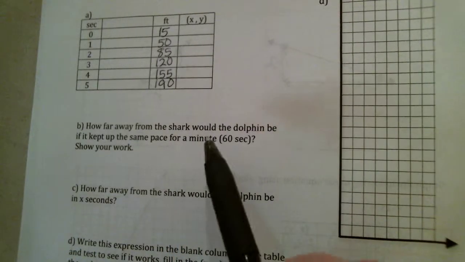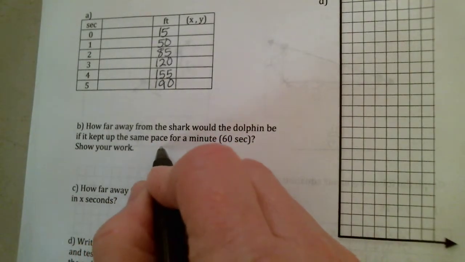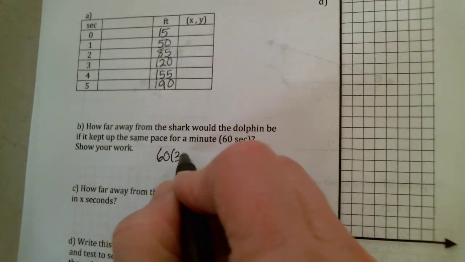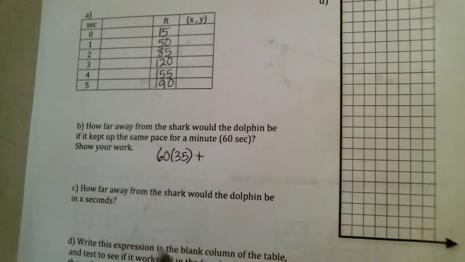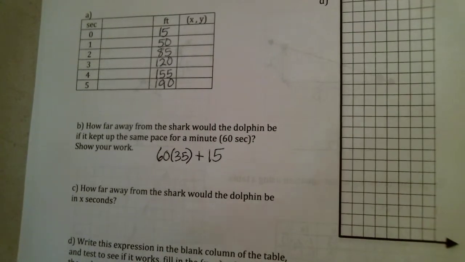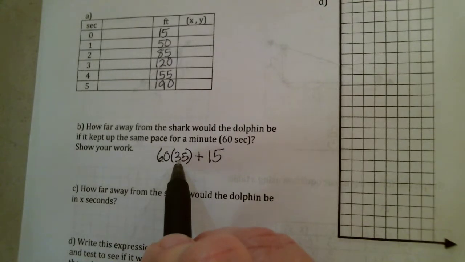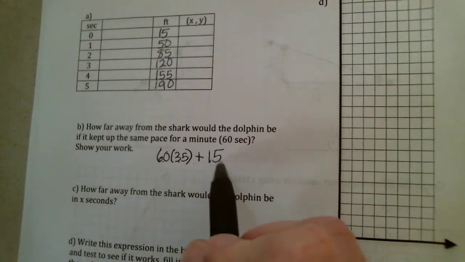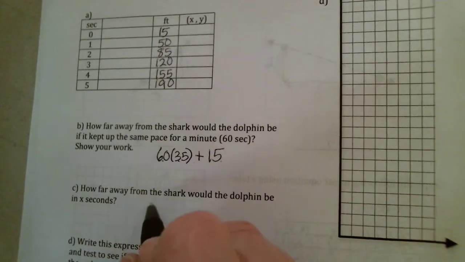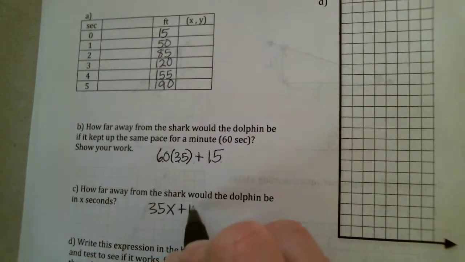Well, we know it goes 35 feet per second, so it's 60 times 35 plus the initial 15. How far away from the shark would the dolphin be in x seconds? Well, here we multiplied 60 by 35 plus 15. So down here, it's going to be 35 times x plus 15.